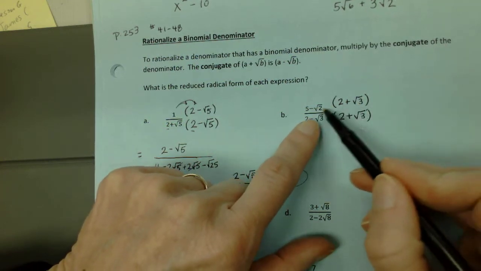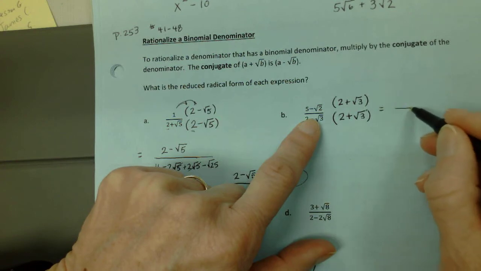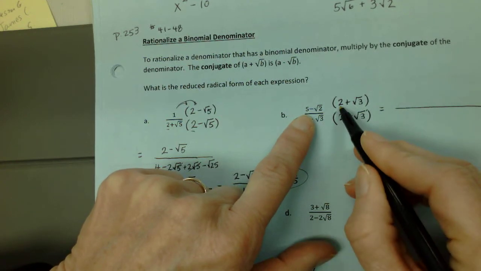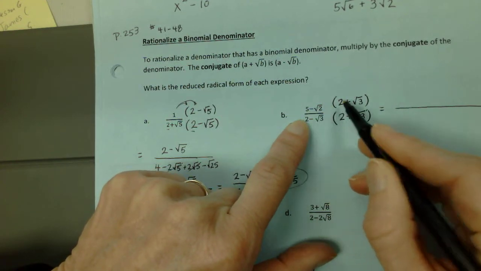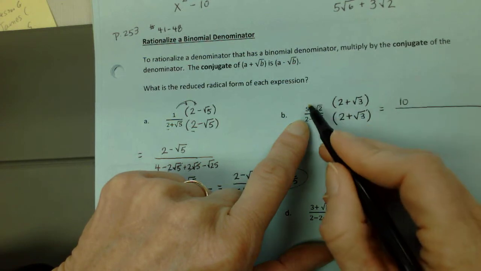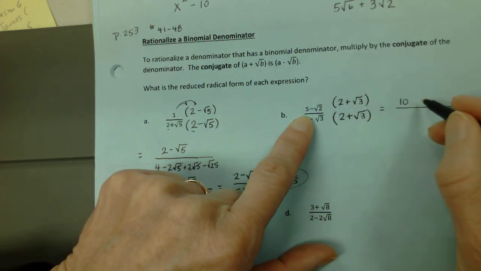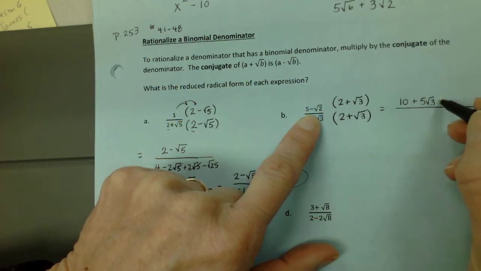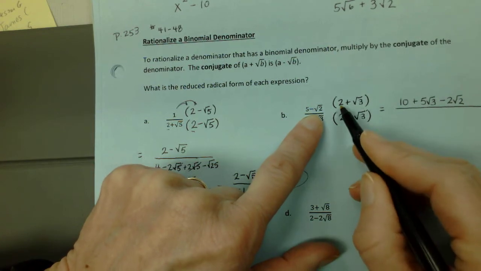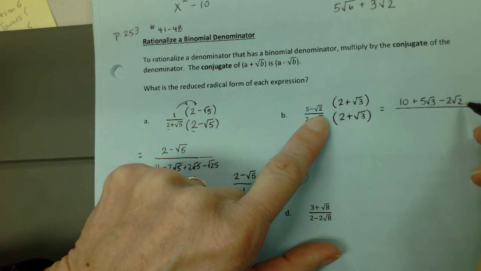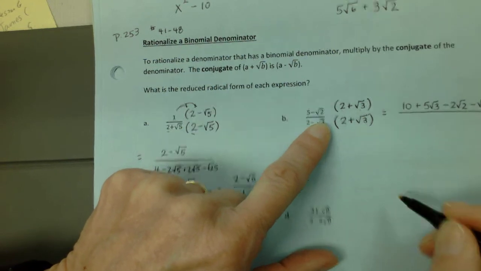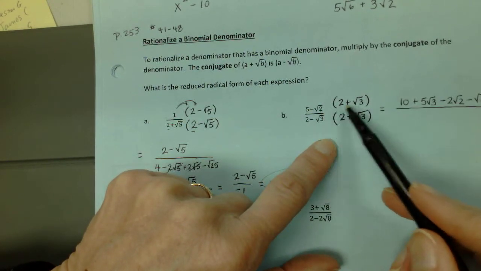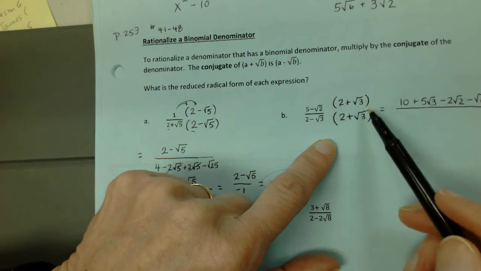Up on the top here, we're going to FOIL that. So I'm going to take first term times first term. 5 times 2 is 10. The outside product would be a positive 5 square root of 3. The inside product would be a negative 2 square root of 2. And the last term times the last term would be a minus square root of 6. Again, these are both under radicals, so we can multiply the radicands.